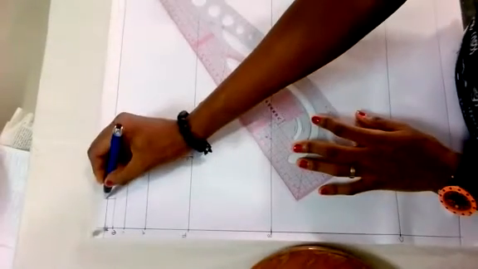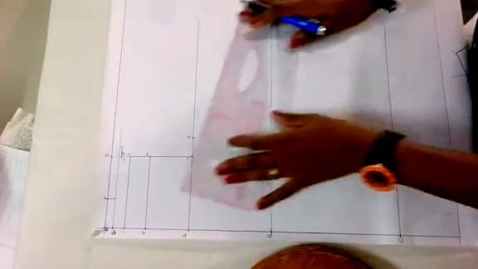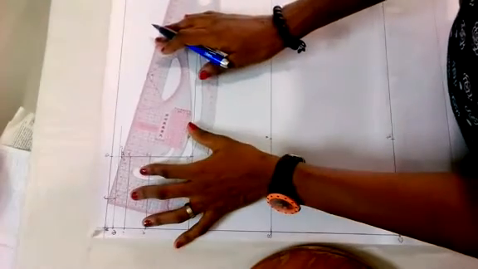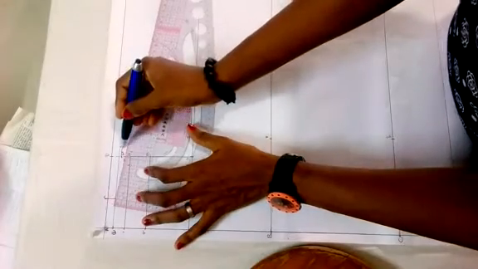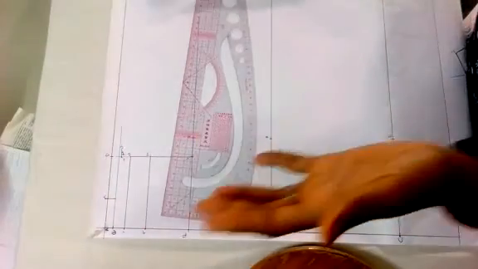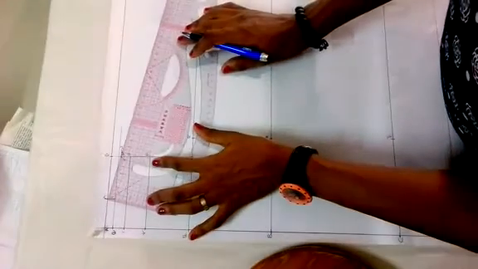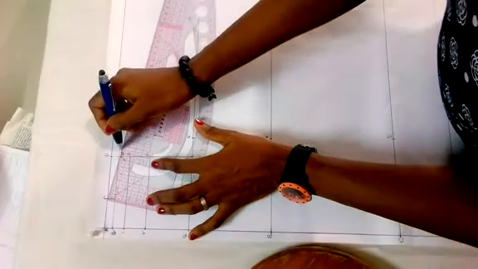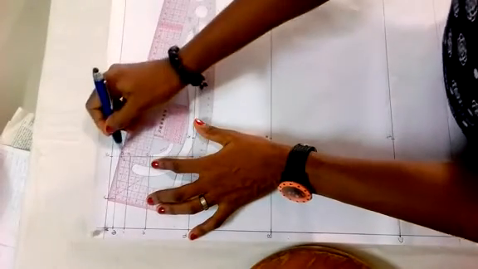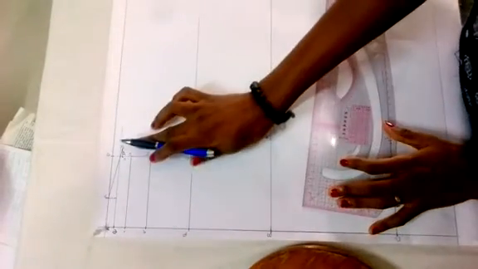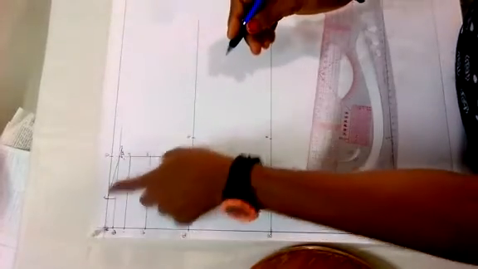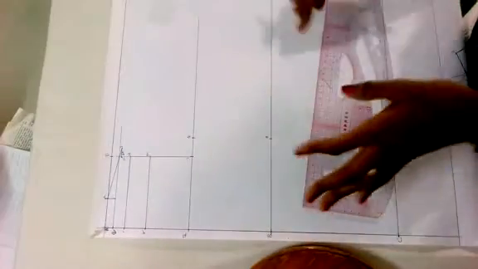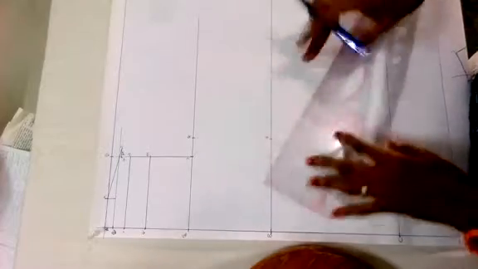So I'm going to make this place M. Now you can connect M to L3 in this form. This is our shoulder length. But if you realize that your shoulder length is more than this, all you need to do is to extend it. It's very simple.